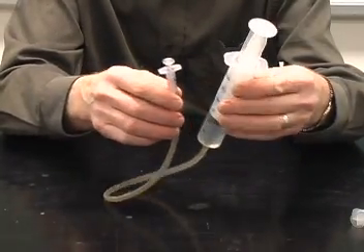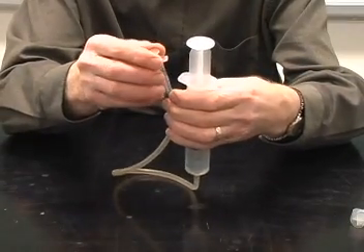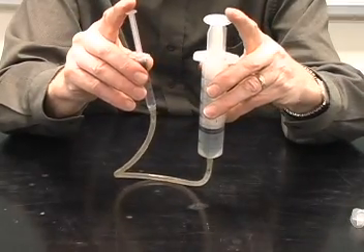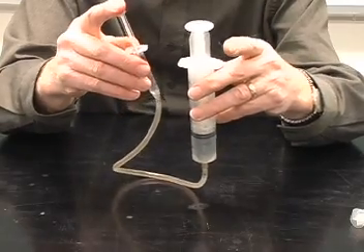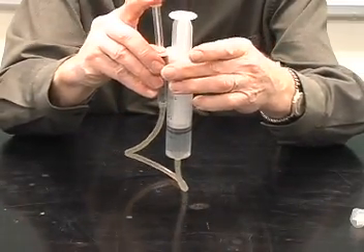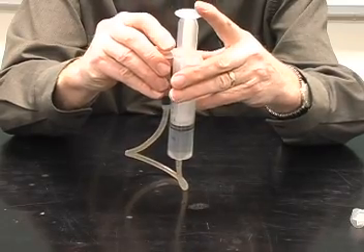By changing the size of my syringe, I can vary the distance that the syringe itself moves up and down. So here I have a small one. If I press the small one all the way down, so we've got it all the way up, press it down, note that the other one only goes up a very short distance.